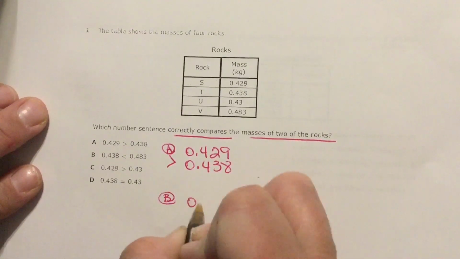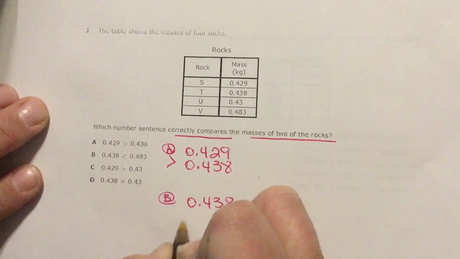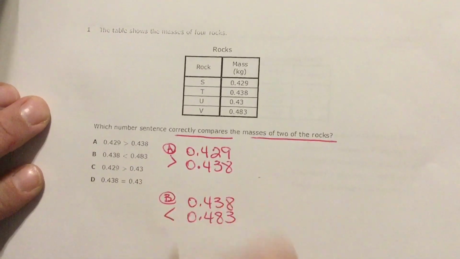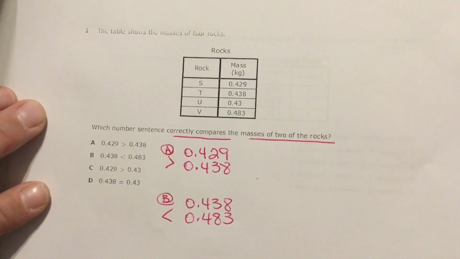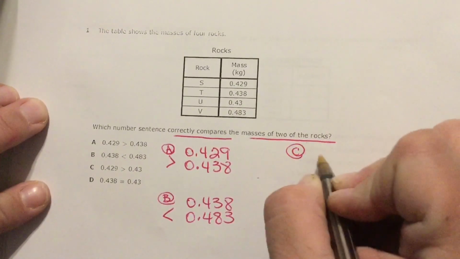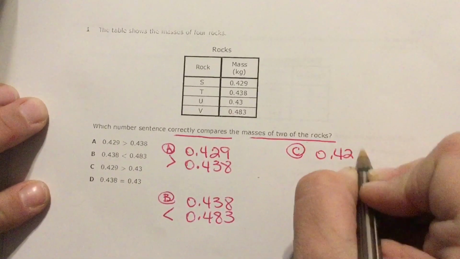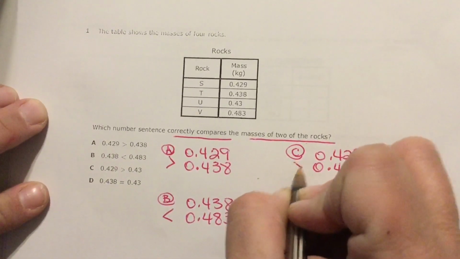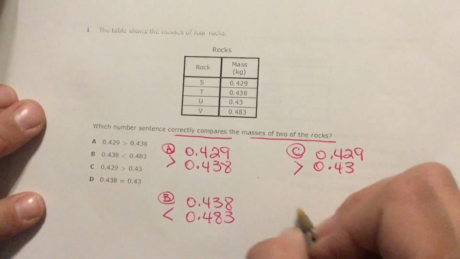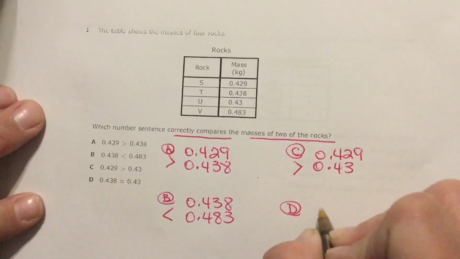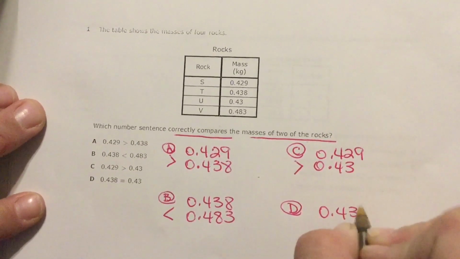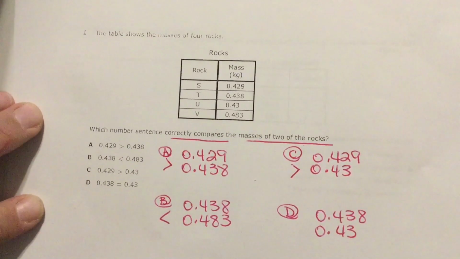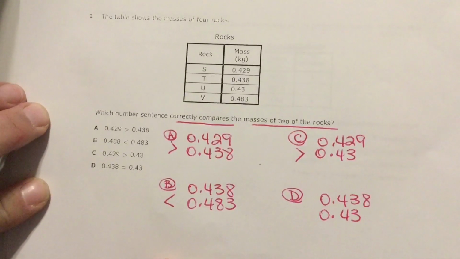B is 0.438, 0.483. And it's saying this is the answer. All right, C, 0.429, 0.43, and it's saying it's greater than. And then D is saying equal to 0.438, 0.43. So what we're going to do is we're going to check each answer choice.